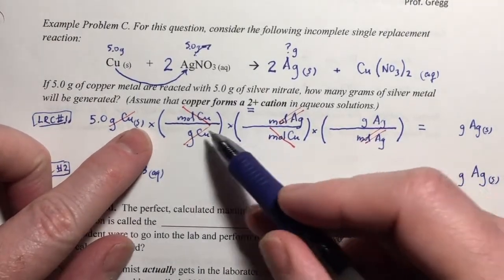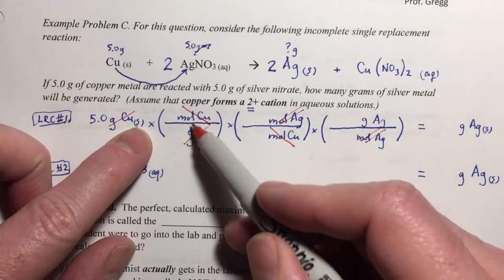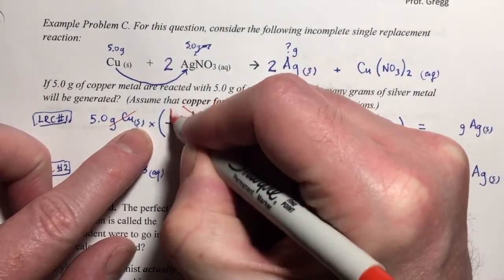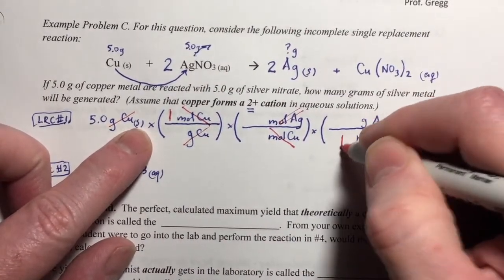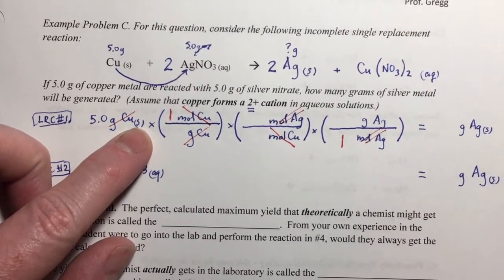Now, in order to plug in the numbers, now that I have everything in the right place, I know that my molar mass conversions in my dimensional analyses are always for 1 mole. That's what molar mass means. It means the mass per mole, per 1 mole.